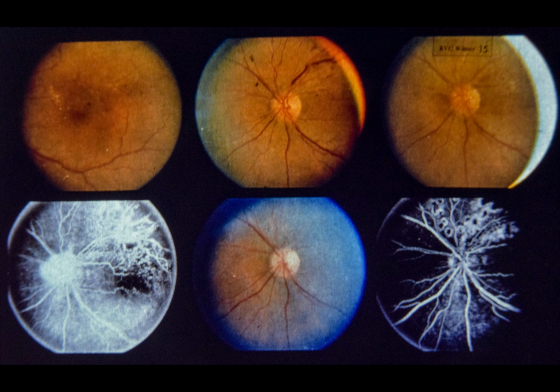Upper center, photograph from July 1972, shows no neovascularization on disc. Upper right photograph from September 1973 shows definite disc neovascularization and early vitreous hemorrhage. Lower left, note dye leakage from disc vessels 34 seconds after injection.